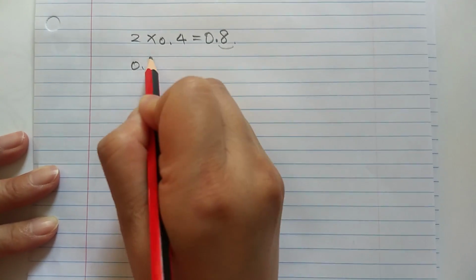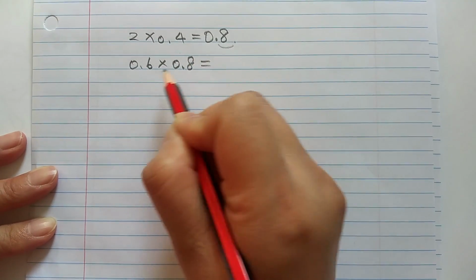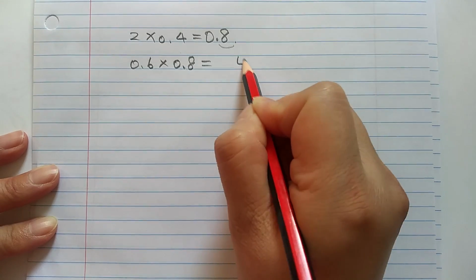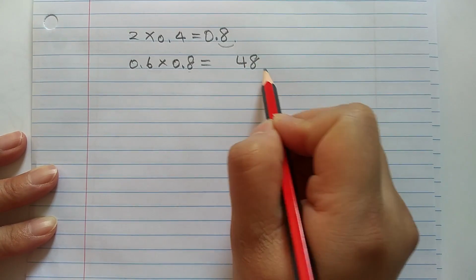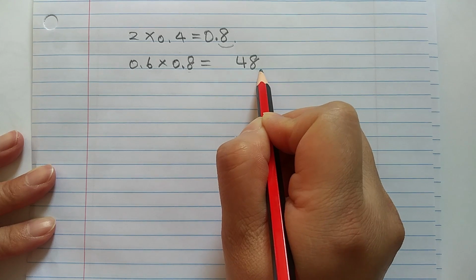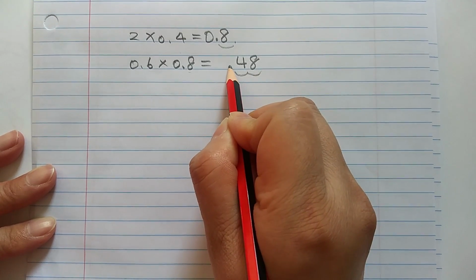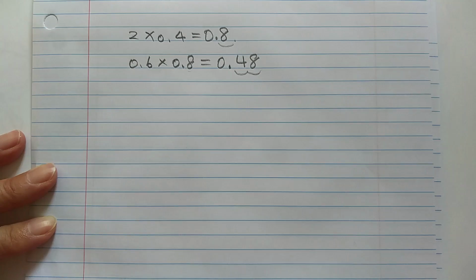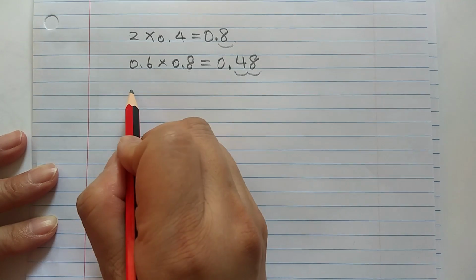How about 0.6 times 0.8? 6 times 8 is 48. There are 2 decimal places, so move it to the front 2 steps. 1, 2. Put the decimal point there. Put 0. And it is 0.48.